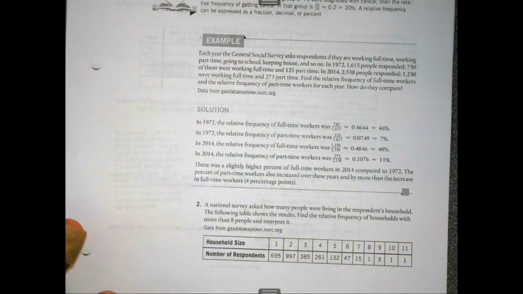Okay. Next page. Oh, we're getting into relative frequencies. Oh boy.